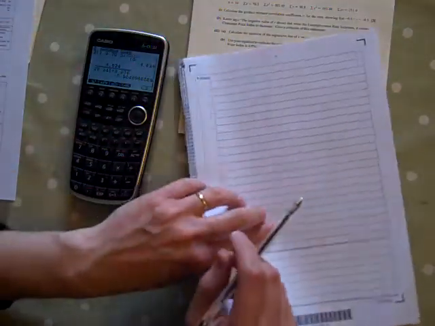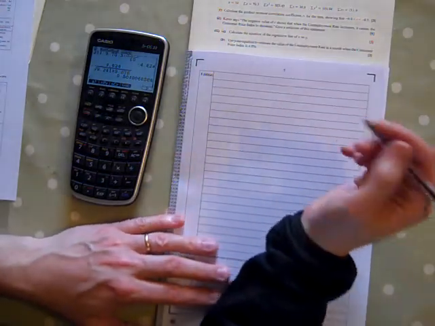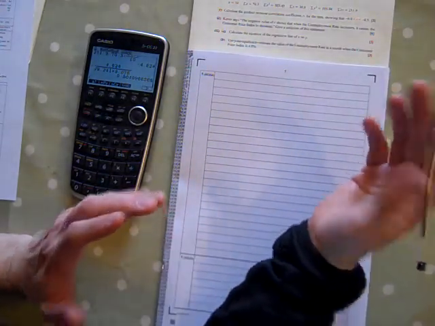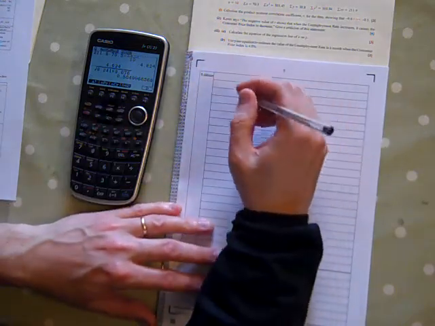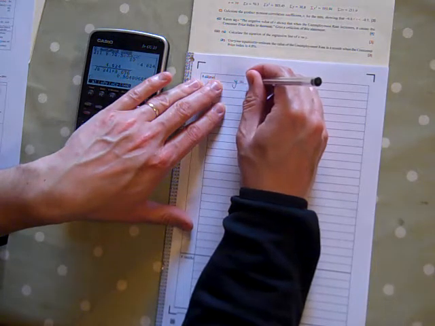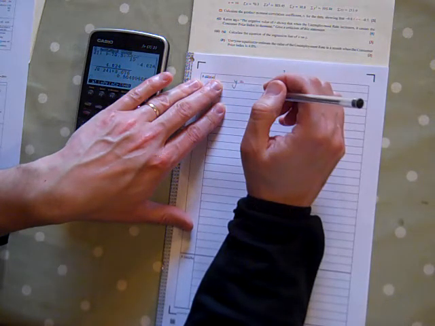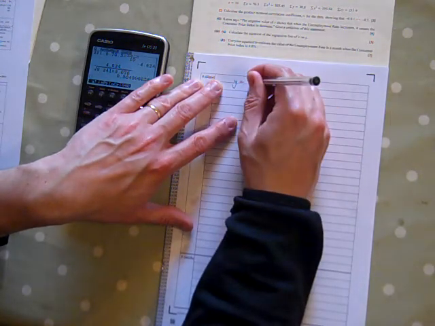Part 3. Calculate the equation of the regression line of x on y. Again, we head straight for the formula booklet for this and look at what we need. The x on y line is going to be y is... which one is it? I haven't got the formula booklet here. It's a plus bx that they use, isn't it?